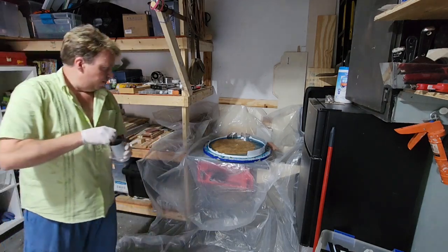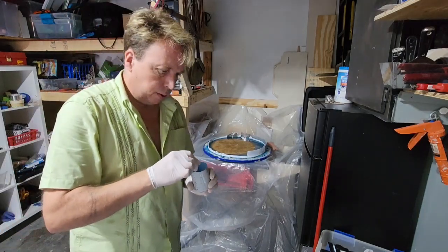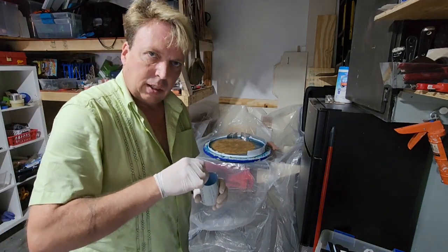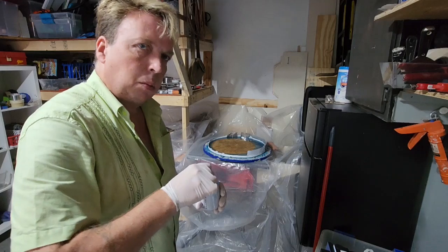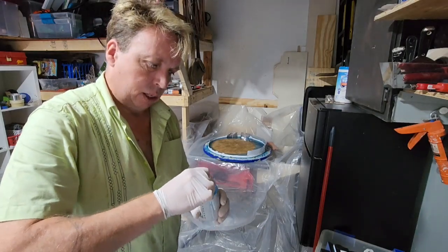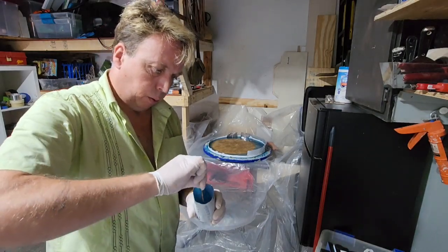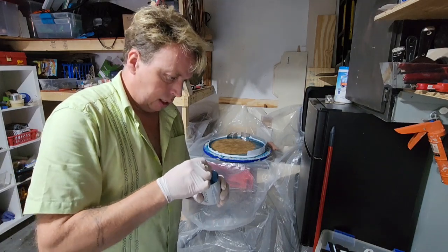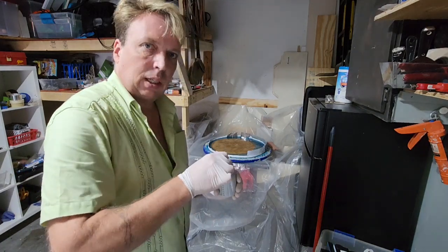This next one's really light blue. And then to finish it off, it's going to be mostly clear on the top. Just a little bit of whatever blue is left in the containers, in the mixing container.